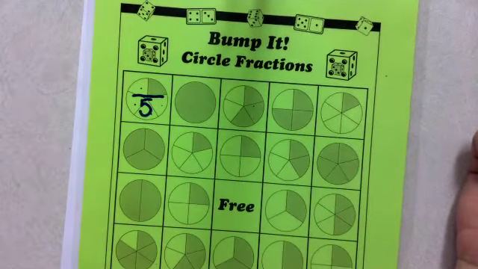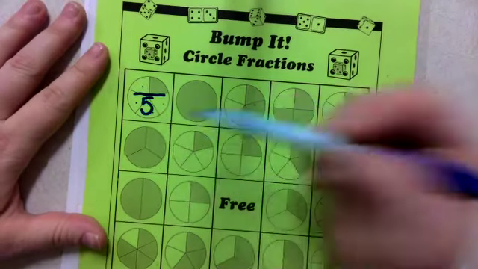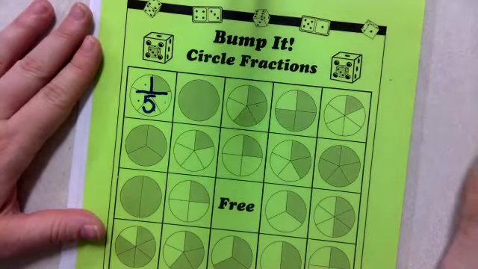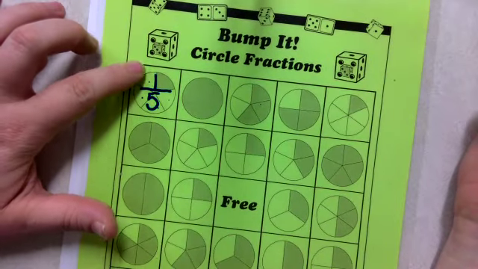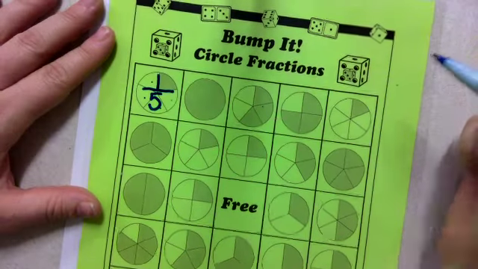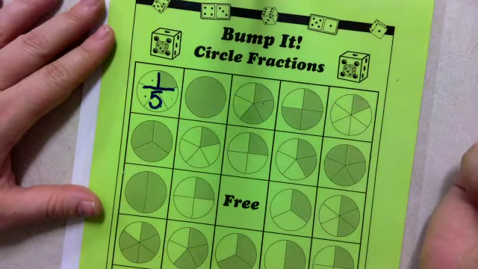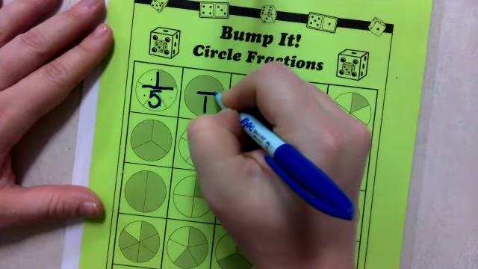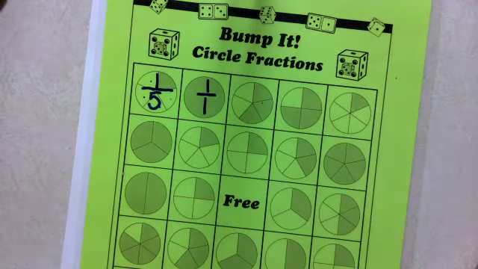Then the numerator tells us how many pieces we have. We're going to look at the shaded pieces. How many pieces in this pie are shaded? 1. So that fraction is 1/5, because it's 1 out of 5 equal parts of 1 whole. Next one, what is our denominator? Well, how many pieces is it? It's not 0, it's 1. And there's only one piece shaded, so 1 out of 1, that's really just 1 whole.